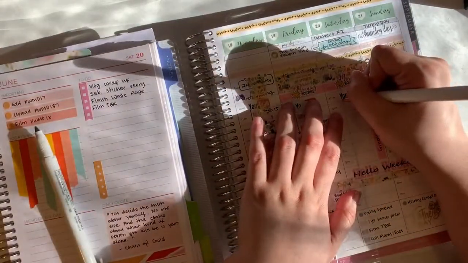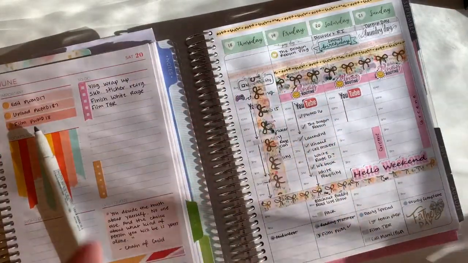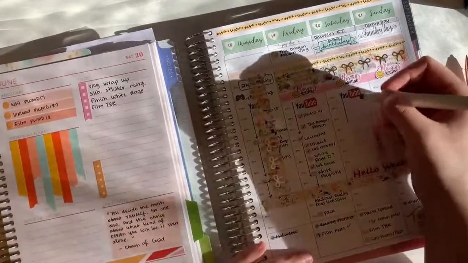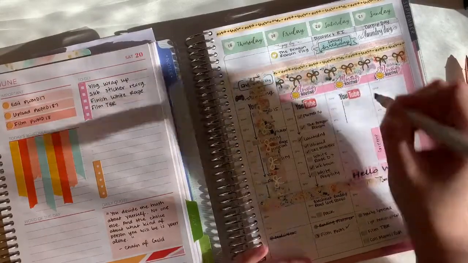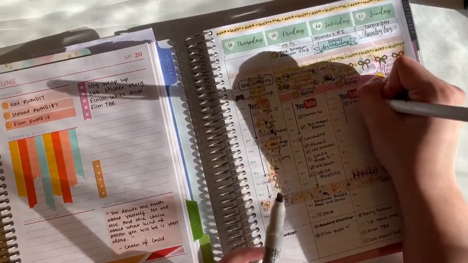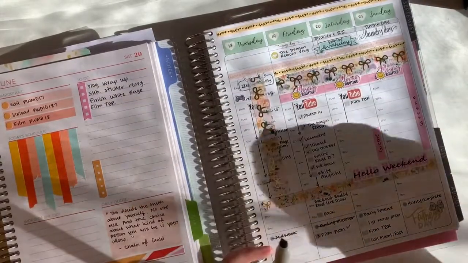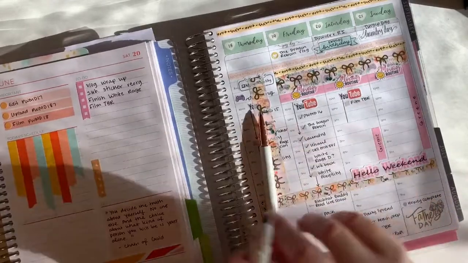But then we've got, let me start my line there. So, film TBR. I want to start with that. Then I want to do the vlog wrap up.